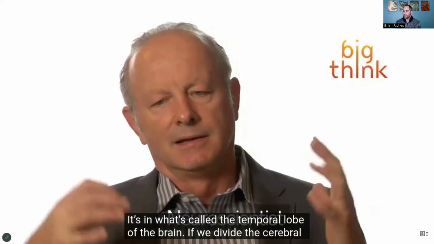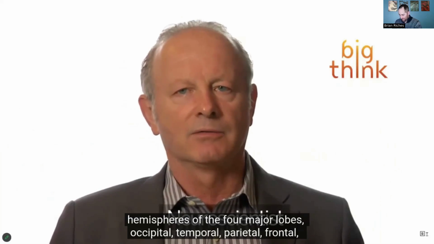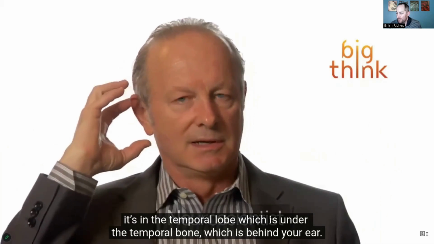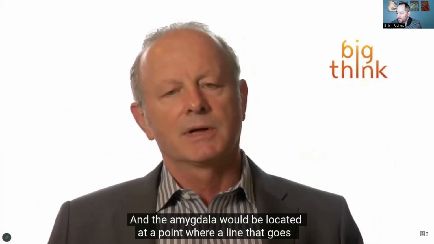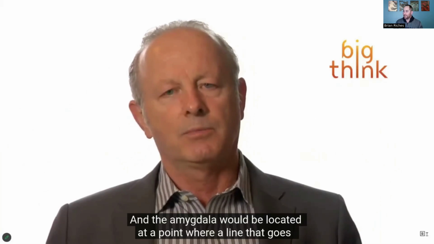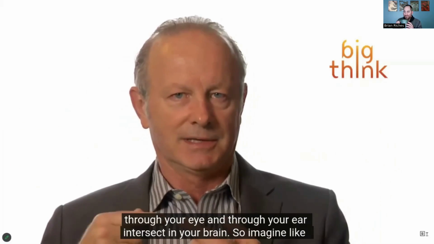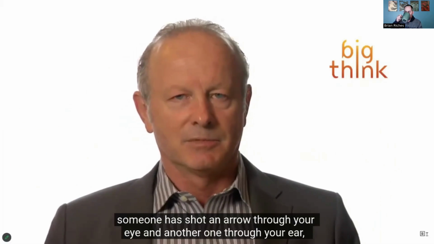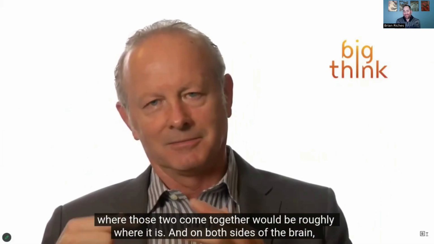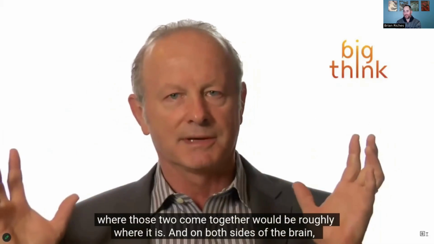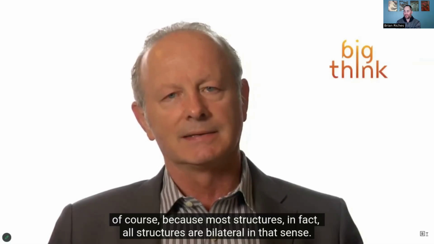If we divide the cerebral hemispheres into the four major lobes, occipital, temporal, parietal, and frontal, it's in the temporal lobe, which is under the temporal bone, which is behind your ear. And the amygdala would be located at a point where a line that goes through your eye and through your ear intersect in your brain. So imagine someone has shot an arrow through your eye and another one into your ear. Where those two come together would be roughly where it is, and on both sides of the brain, of course, because all structures are bilateral in that sense.